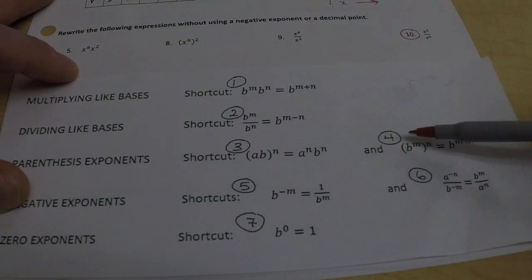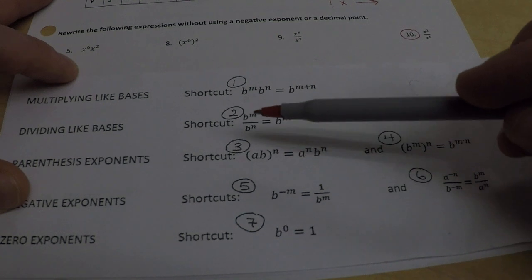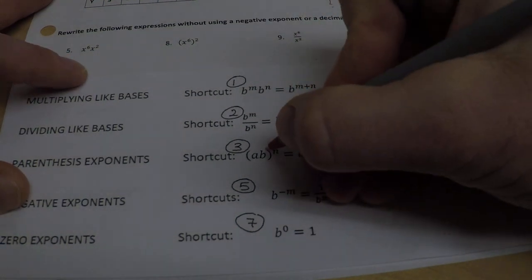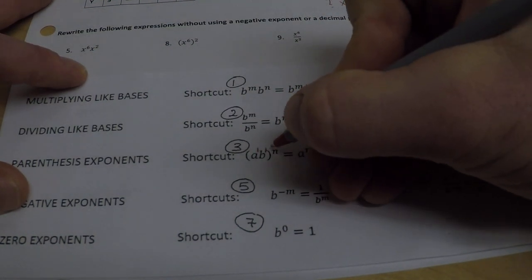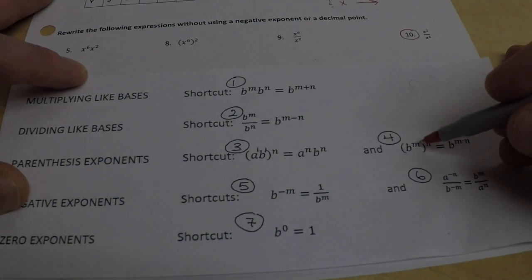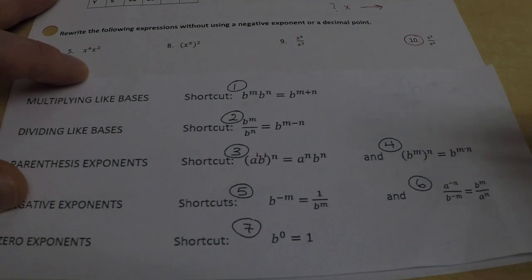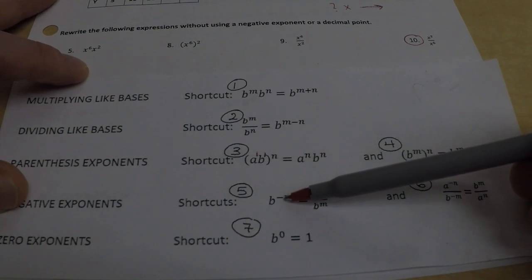When we have bases in a parentheses, like this, and there's an exponent on the outside, that exponent is multiplied by the inside exponent. So it's as if there's a 1 here and a 1 here, n times 1, n times 1. And here, I don't have a 1, I have some other exponent, so n times m. That's what that means.